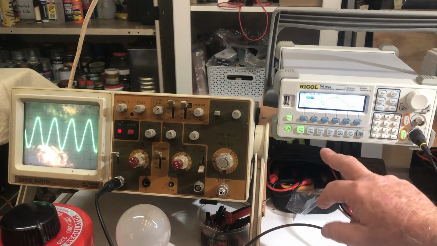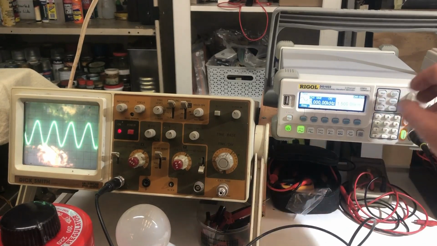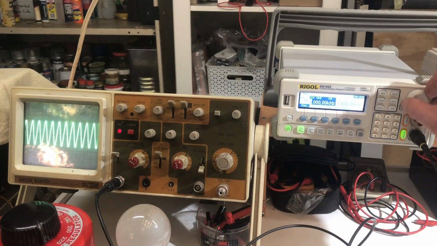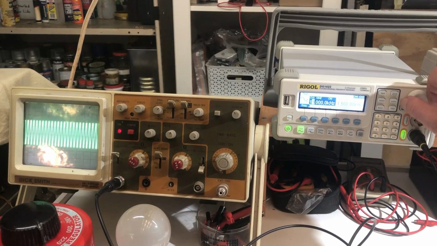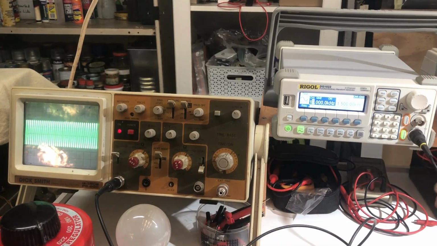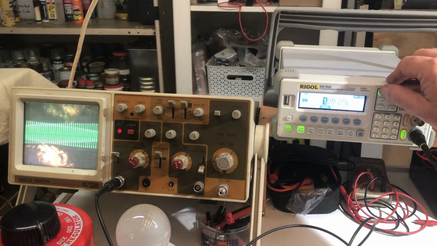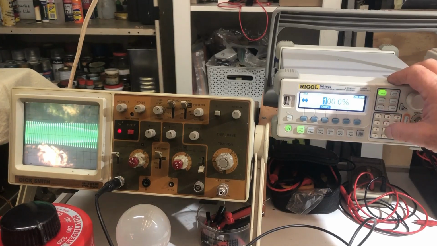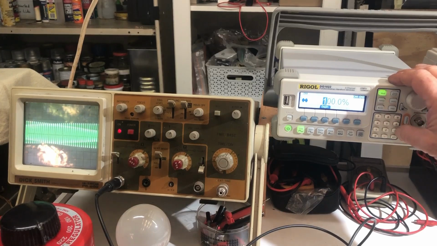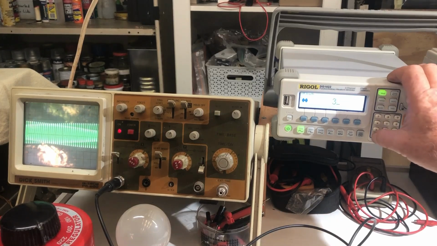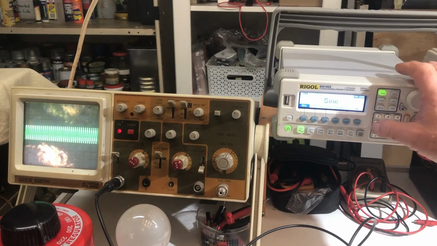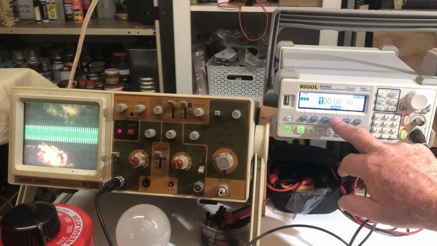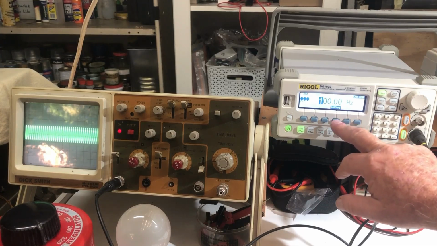But if I increase the frequency to 2 megahertz, yep, good, it's going up. It's doing pretty much what I would want it to do. If I introduce some modulation, okay, so we've got modulation. I don't want 100%, say 30%. 30% sine at 100 hertz, yeah, that'll do.